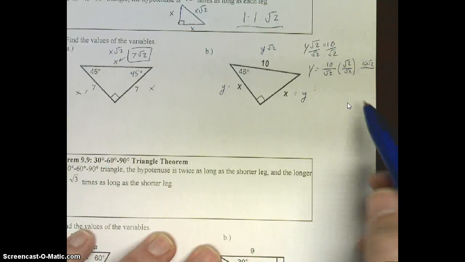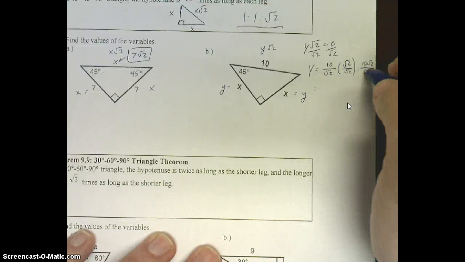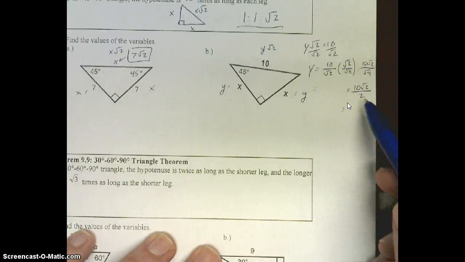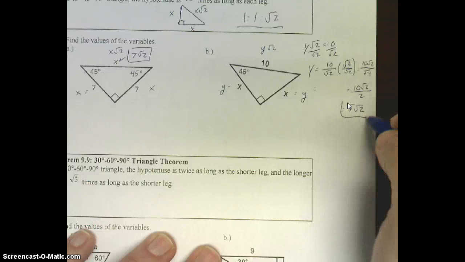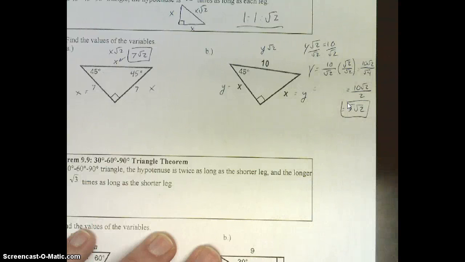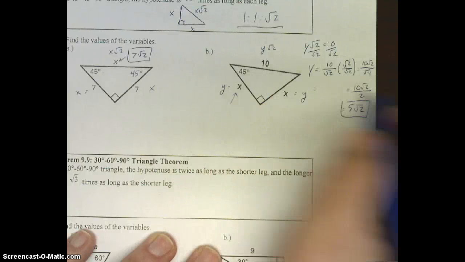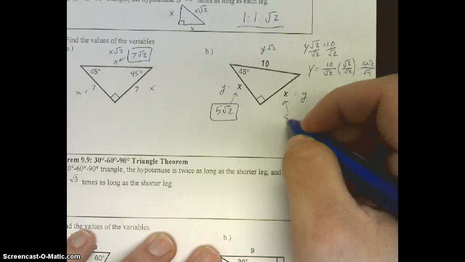Now on the bottom, I'm going to show you guys step by step here. Root 2 times root 2 is square root of 4. Ladies and gentlemen, what is the square root of 4? Well, it's 2. You see something else I can do nice here. Okay, 10 divided by 2 is 5 root 2. So what you guys have just done is we found the legs. This right here is 5 root 2, and that right there is 5 root 2.